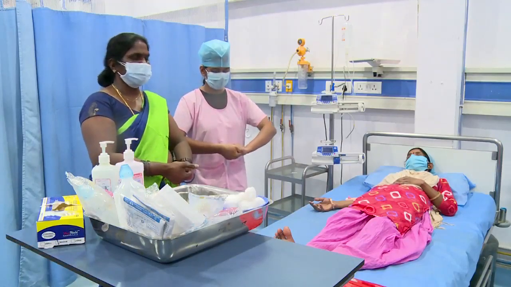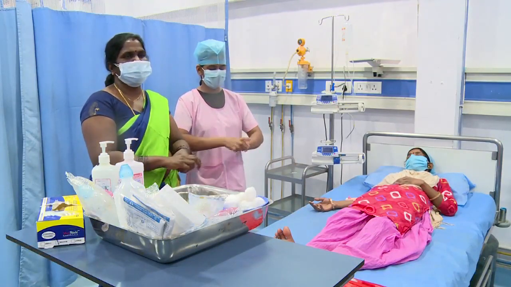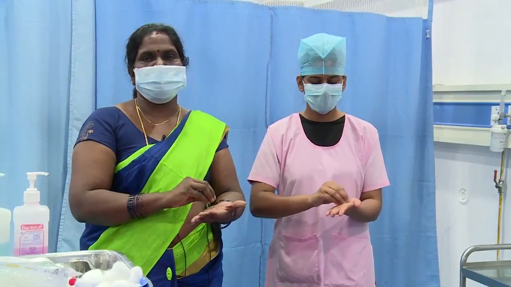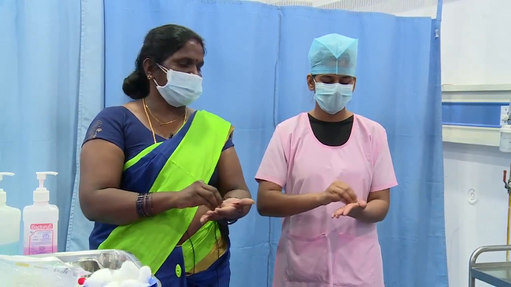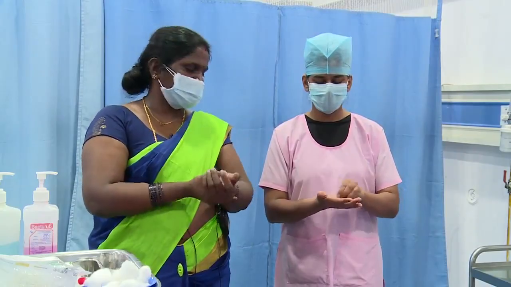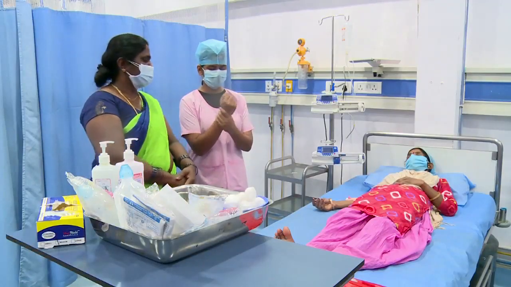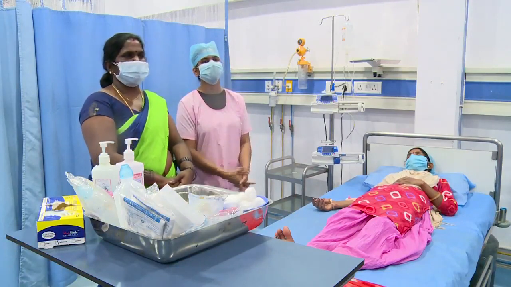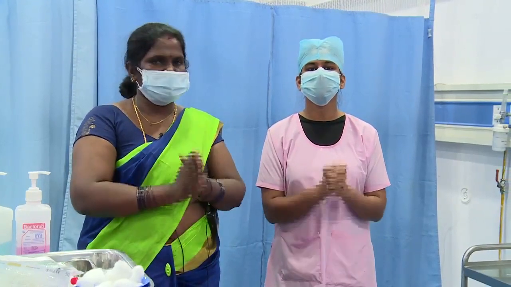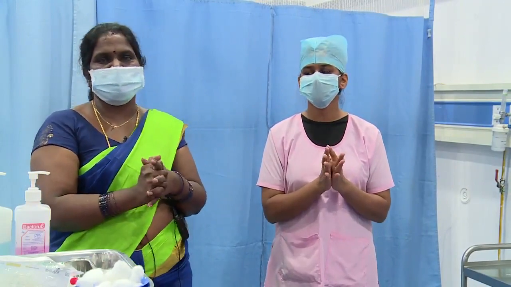Vice versa we have to do. Finger rotations, vice versa we have to do. Finger clips in the palm of both hands, rotate and backward rotations. Then wrist cleaning, the seventh step. Any procedure we are doing, we have to do the hand sanitizing the proper way, for 30 seconds, and it should dry. Now she can wear the gloves before doing the procedure.